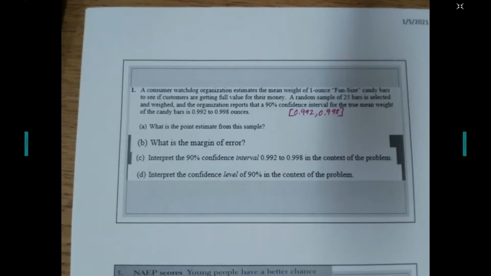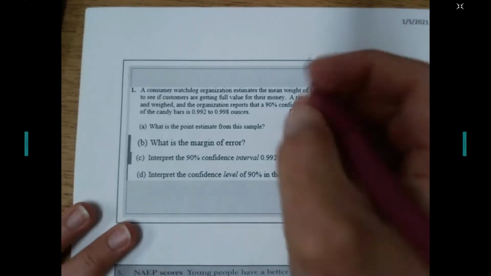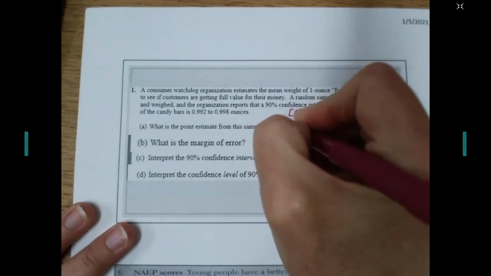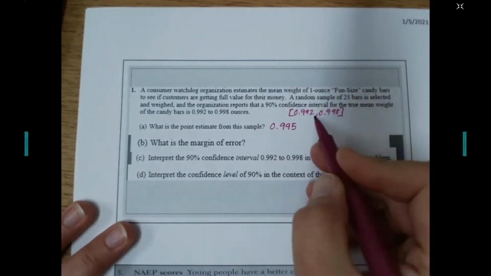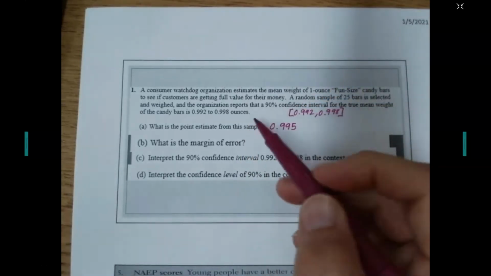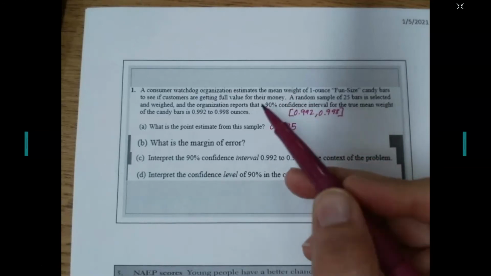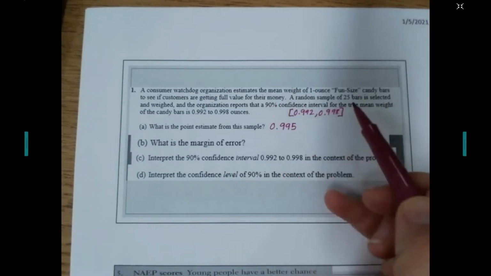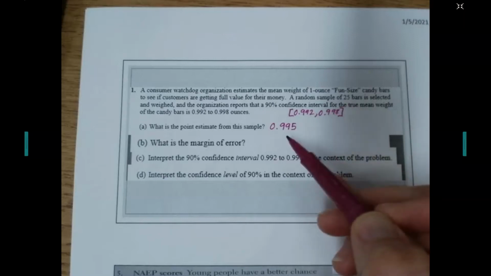I could do 2 different things. I could just look at this and see what's right in between. Or I could add the 2 together and divide by 2, right? Either way. Right in the middle of these 2 would be 0.995. And so that would be the point estimate. That meant when we took this sample, the average size of the 25 bars was 0.995 ounces.